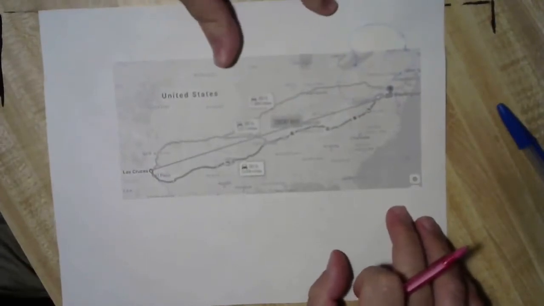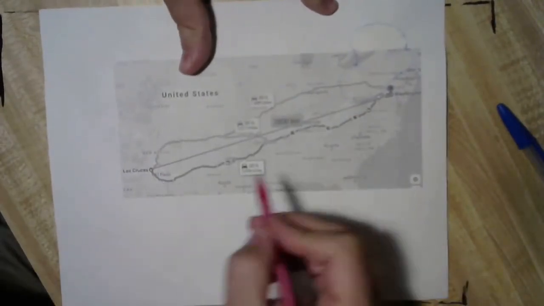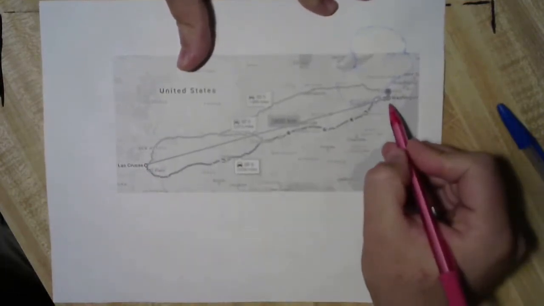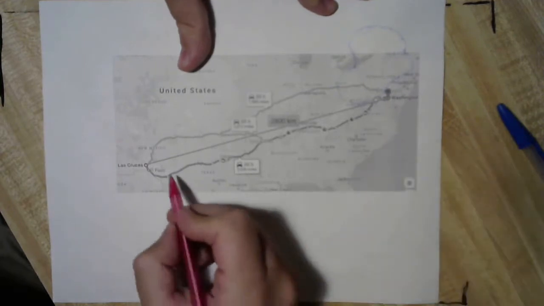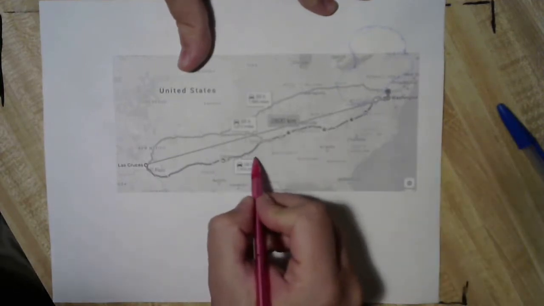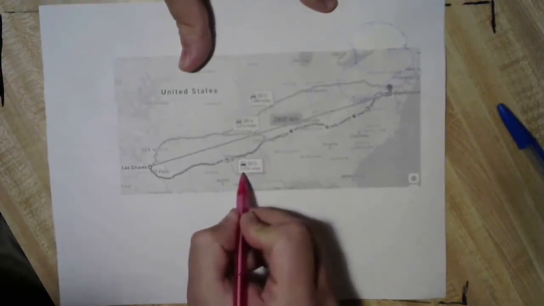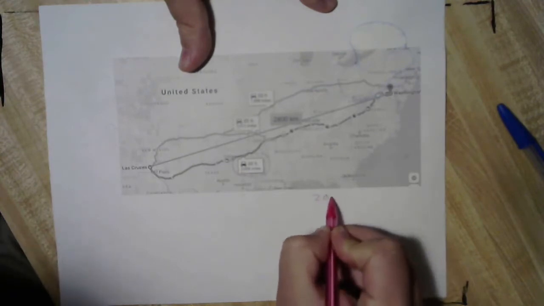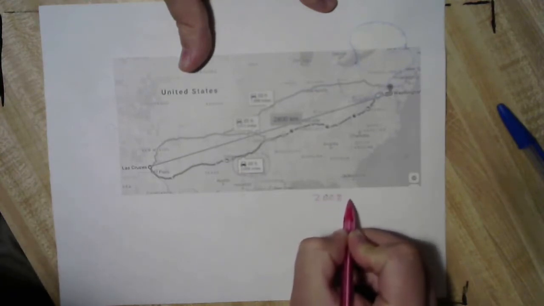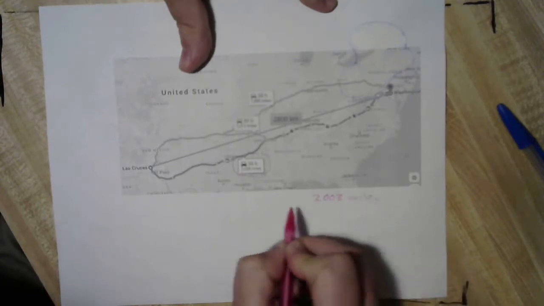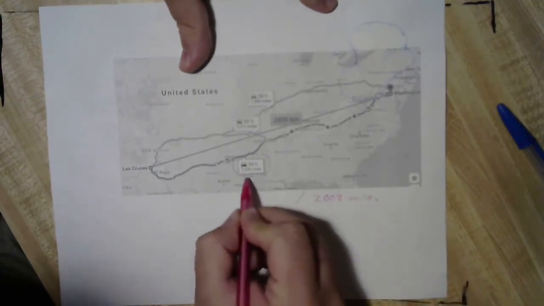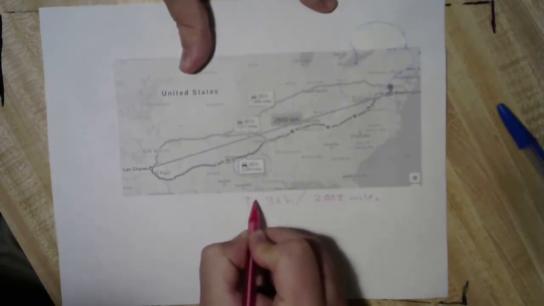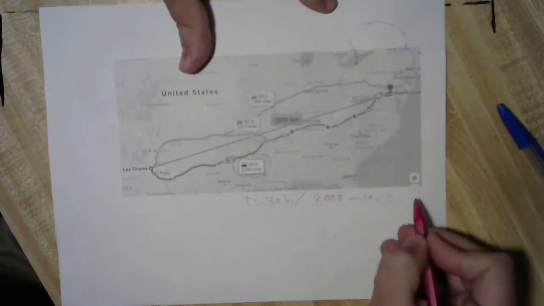If we take the distances, we have many distances, but we have just one displacement between Las Cruces and Washington, D.C. If we look at these tracks, we have this track. It is about 2008 miles, and the time for this track is 30 hours. This is the time, and this is the distance.